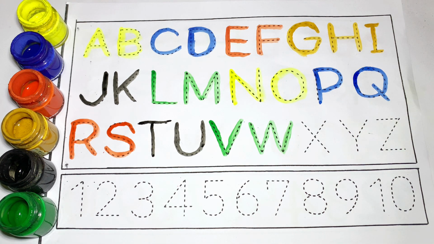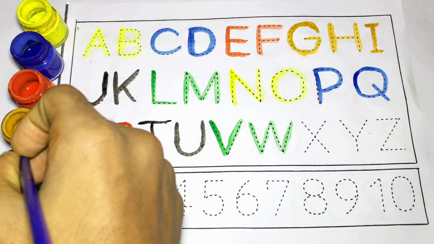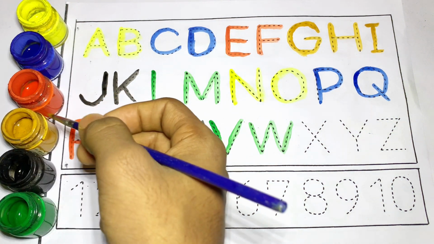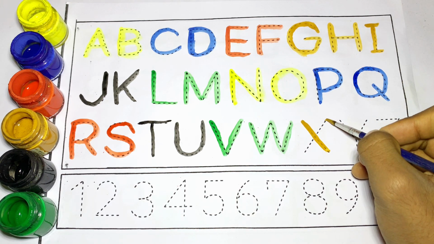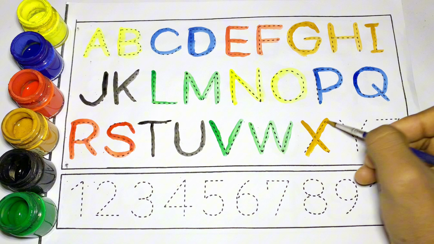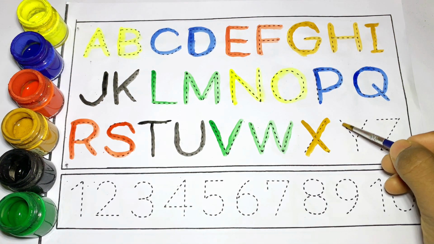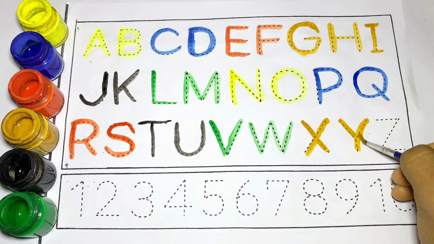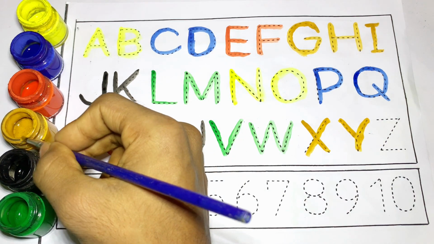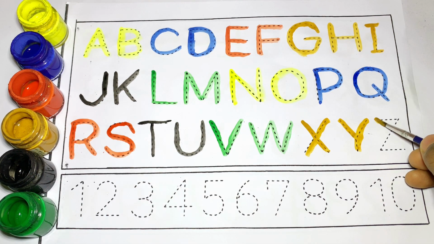Kids, now draw X. X for X-ray. The alphabet X. And use yellow ochre color. Kids, again use yellow ochre color and draw Y. Y for yak. Kids, again use yellow ochre color and draw Z. Z for zebra. Z for zoo.